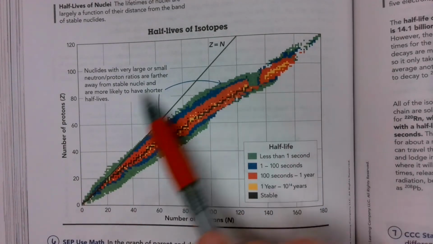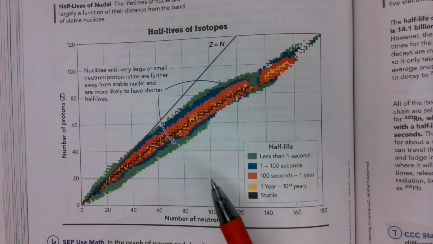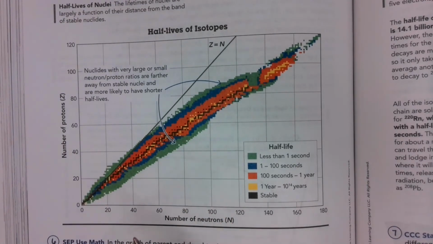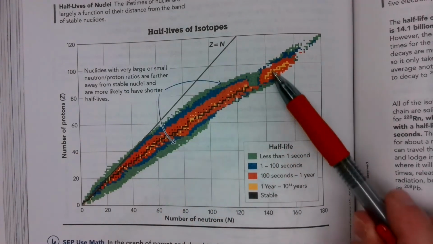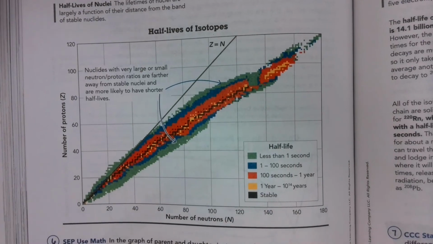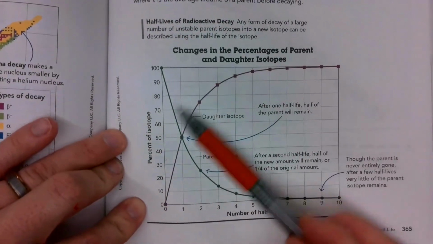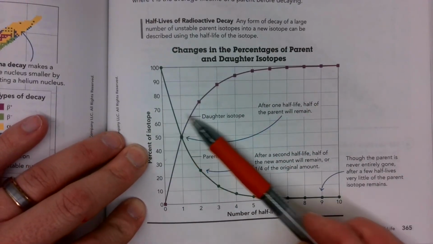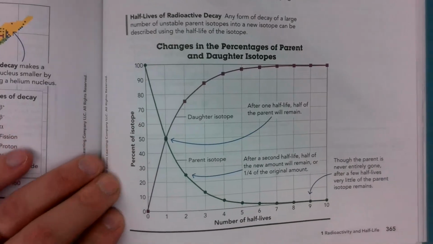Now, you don't have to memorize this. We're just appreciating that certain isotopes will decay at different times and different rates. Keep in mind, you don't need to memorize this, but you do need to understand the term half-life, and understanding the concept of this graph will help you understand the relative amounts of parent to daughter isotopes. Thanks for watching.